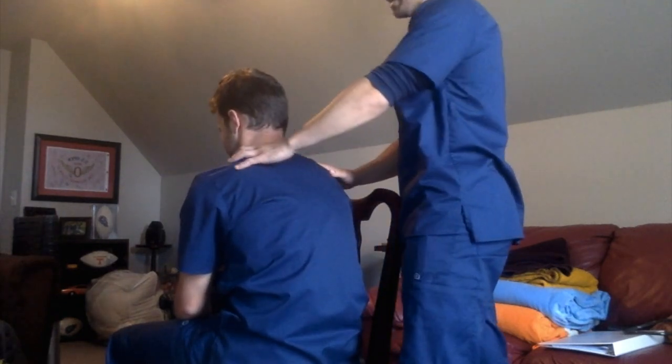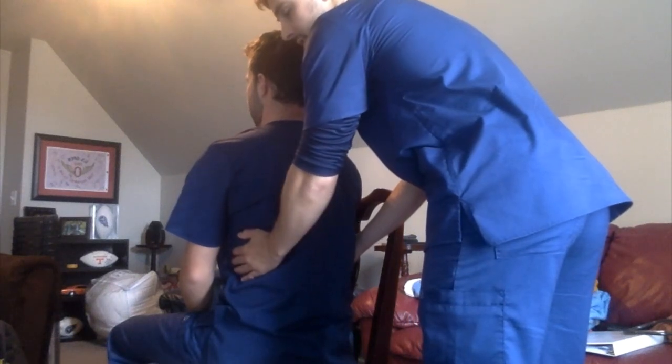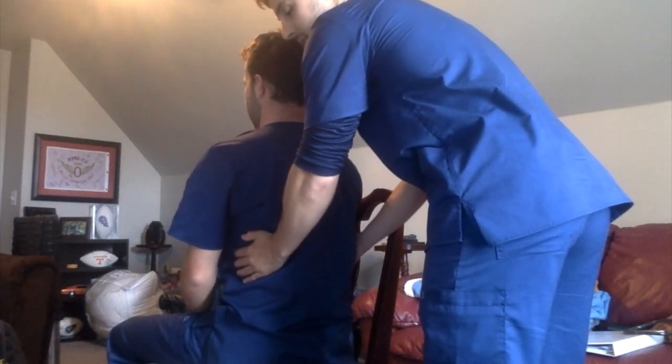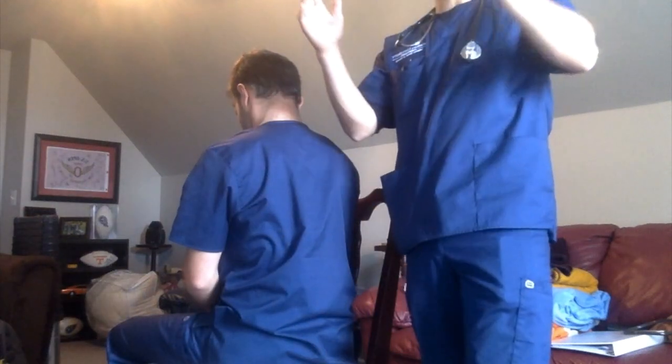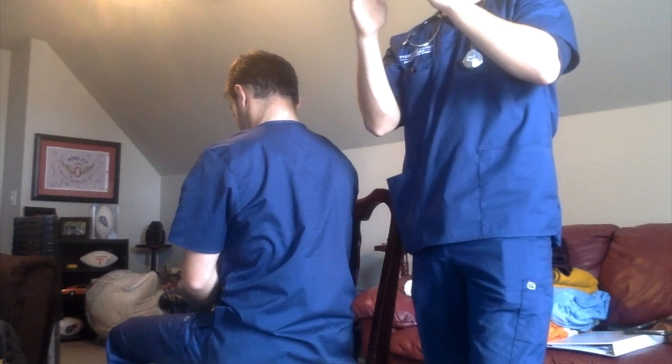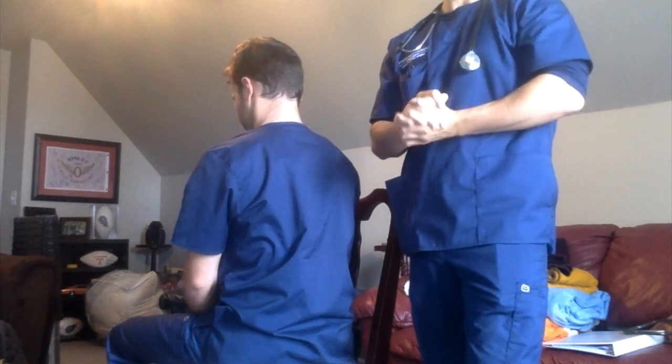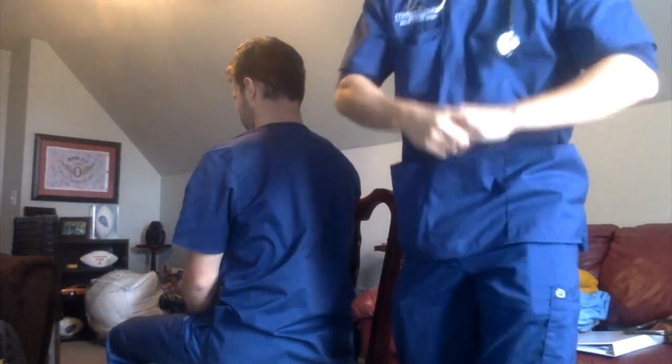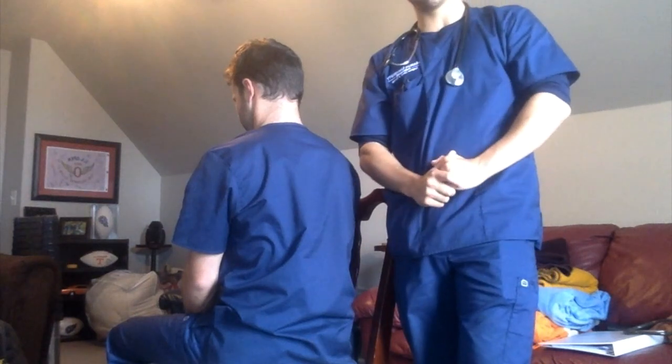And then finally, I will check the patient's chest expansion. I'll place my hands on their sides and have them inhale and exhale. As they're inhaling, my hands should expand with their lungs and should come back in as they exhale. So this will complete my assessment of the respiratory system, and now we can move on to the abdomen.